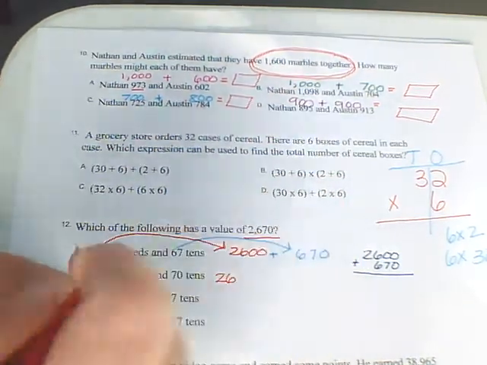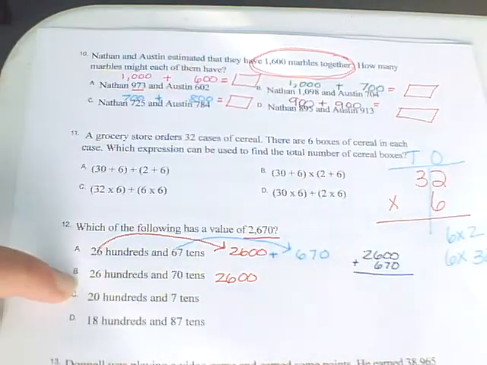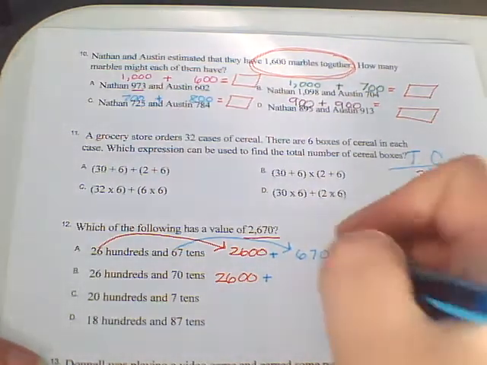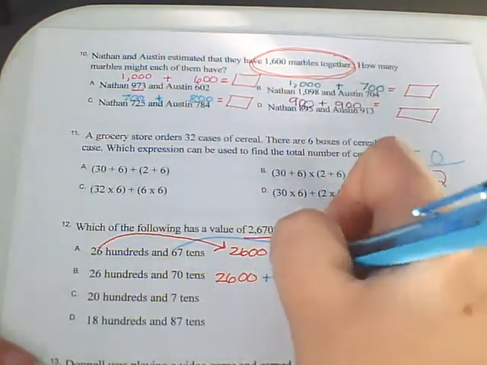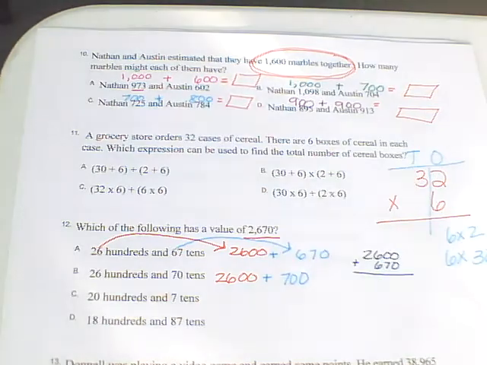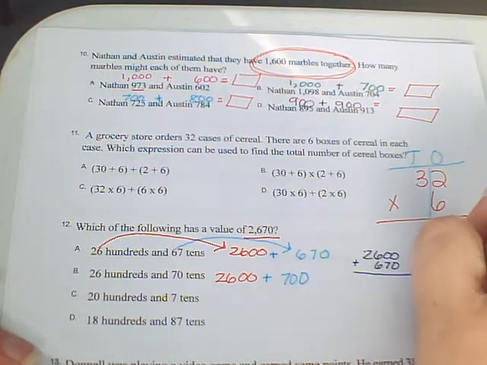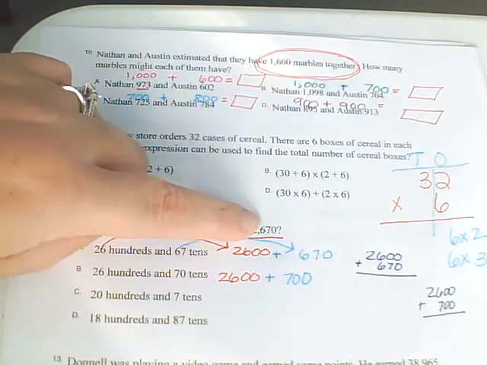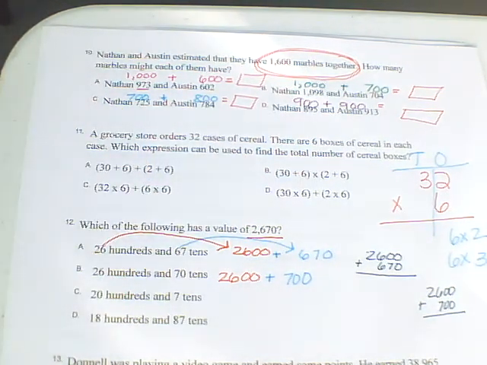2,600s, 2, 6, and add my 2 zeros for my hundreds, plus 70 tens. So that would just be adding the 1 zero for 70 tens. So here's my 70. And then I add my 0 for my tens. And then I'm going to go ahead and add those two numbers up. 2,600 plus 700. And I will see if it equals 2,670. I'm going to do the same thing for C and D.